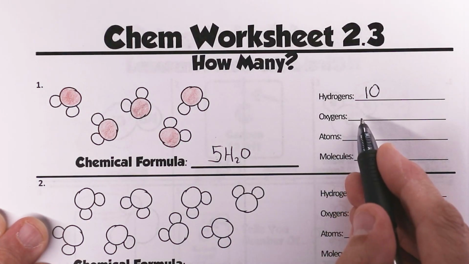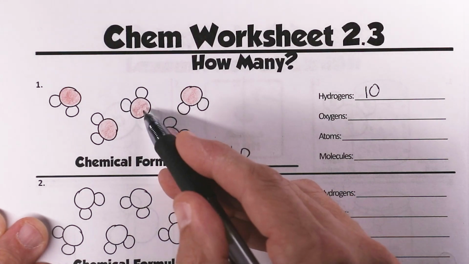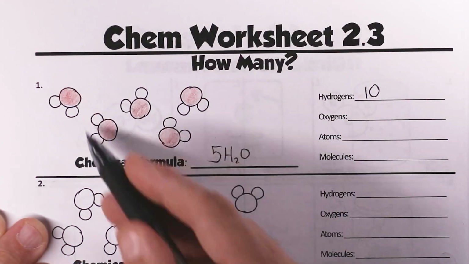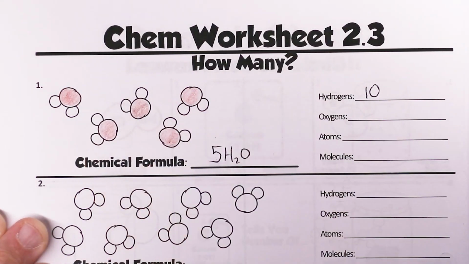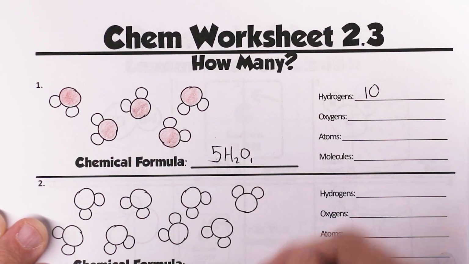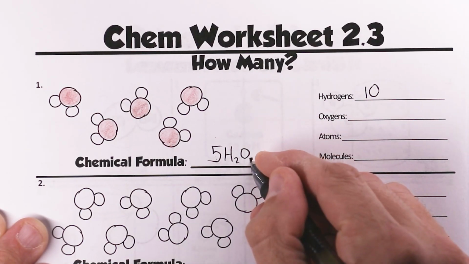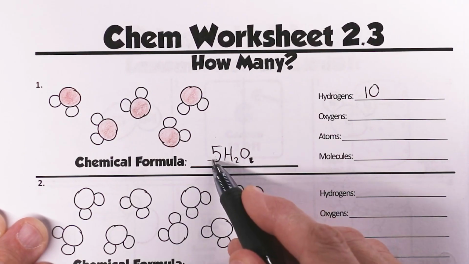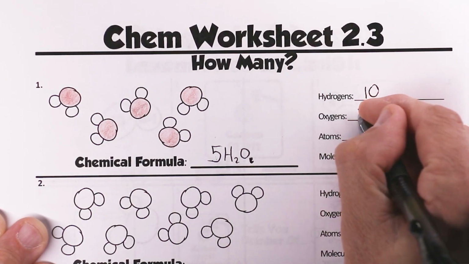Now, when I ask how many oxygens are there, the red atoms are oxygens. So I can see by counting there's 5, or the trick is just to go 5 times 1. It's like there's an invisible 1 here. And we just don't write that 1 because it's redundant to do that. So 5 times 1 is 5 oxygens.